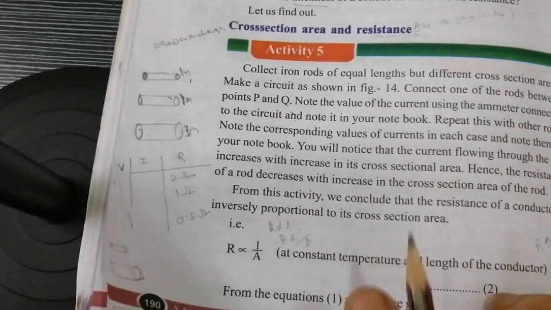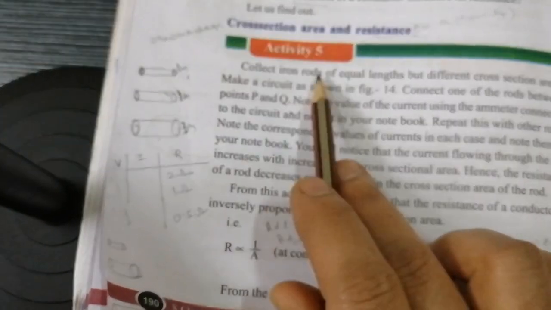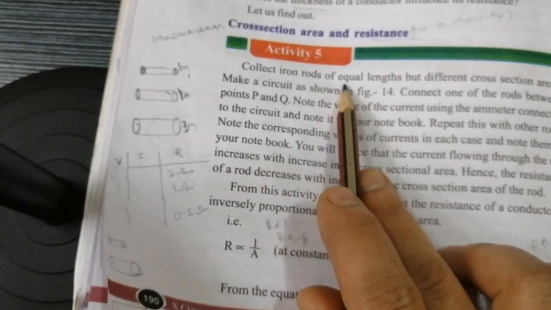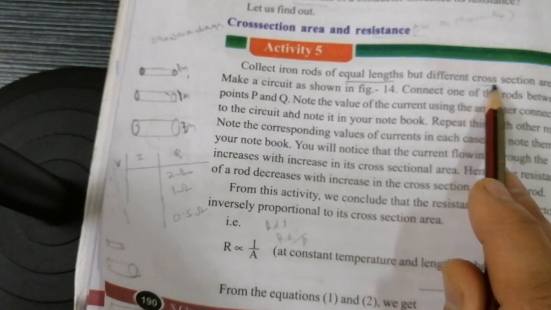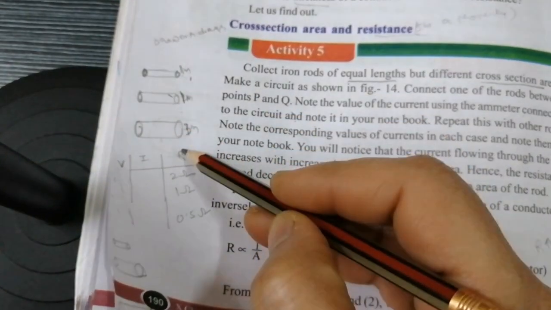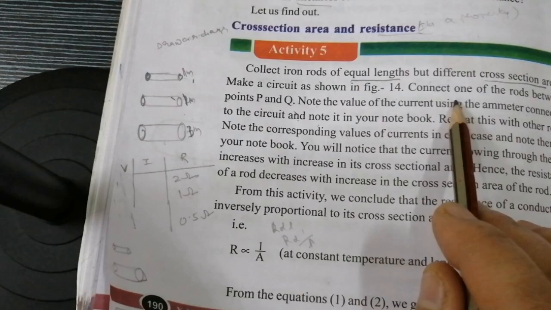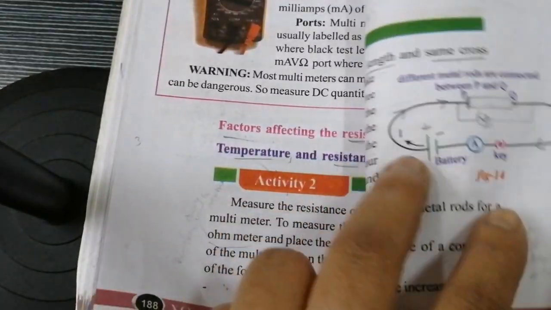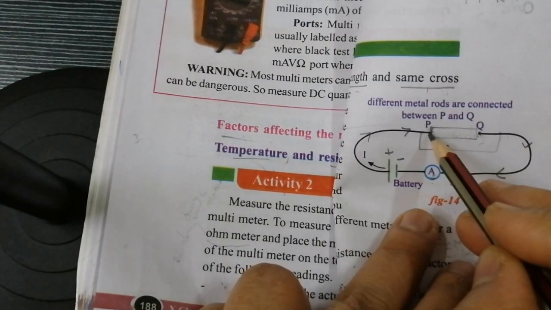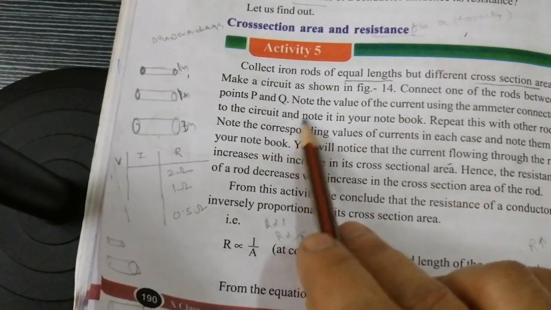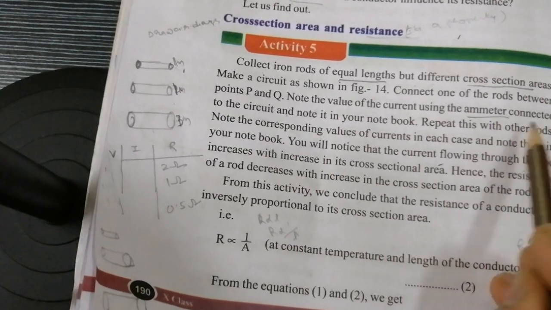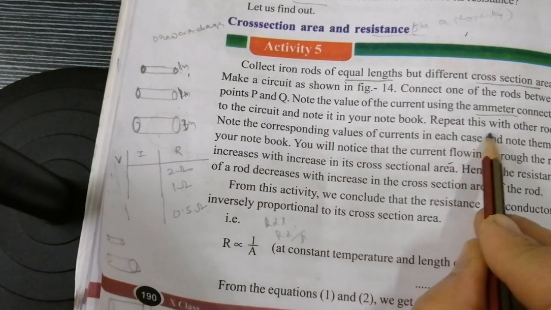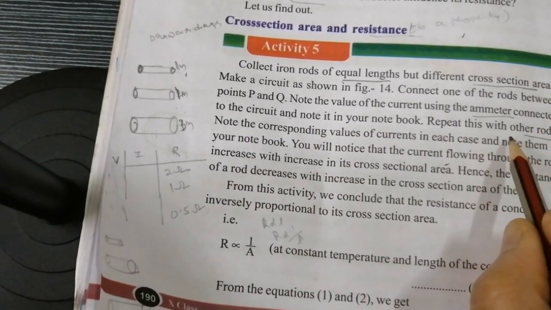So we'll see from the textbook. We'll read out the textbook for better understanding. Collect iron rods of equal length but different areas of cross section, which means the length should be the same but the cross section should differ. Connect one end of the rods between points P and Q. Note the value of the current using the ammeter connected to the circuit, and repeat this with the other rods.